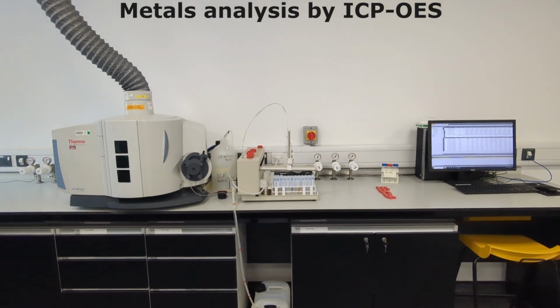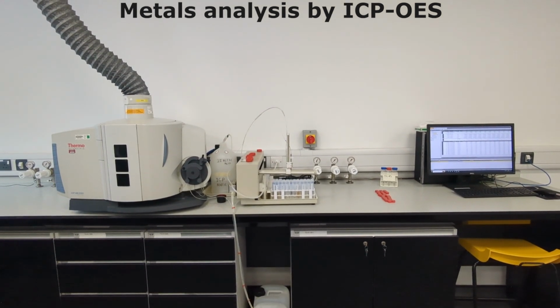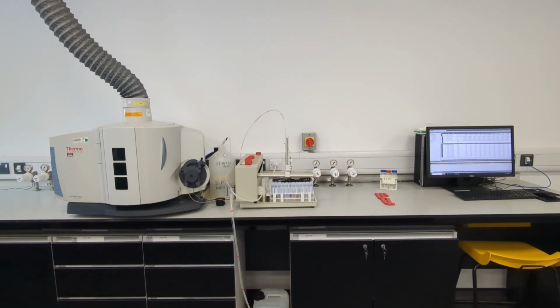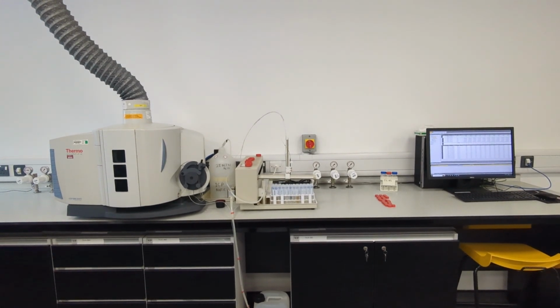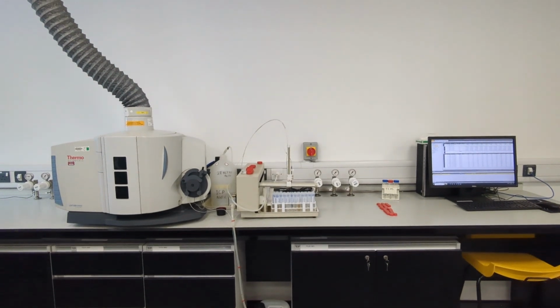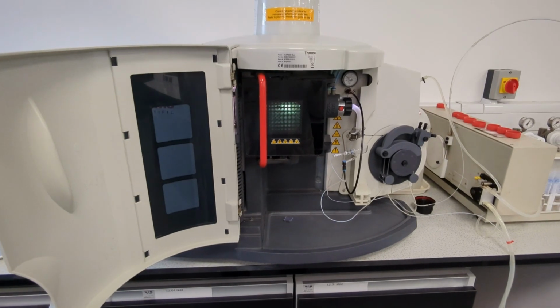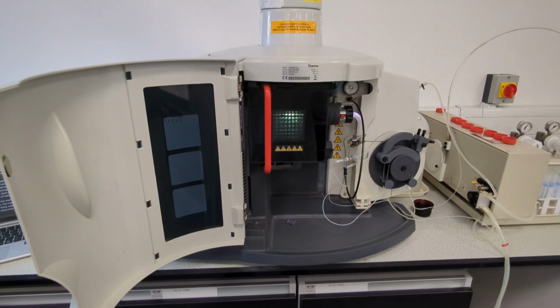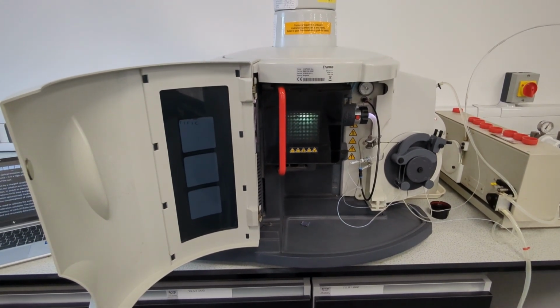This is the Thermo Scientific iCAP 6300 ICP-OES spectrometer. It is used to determine metal concentrations in liquid samples. ICP-OES stands for Inductively Coupled Plasma Optical Emission Spectroscopy.